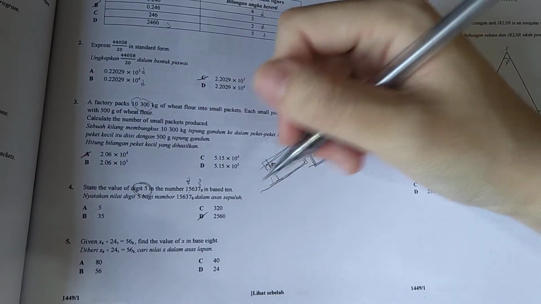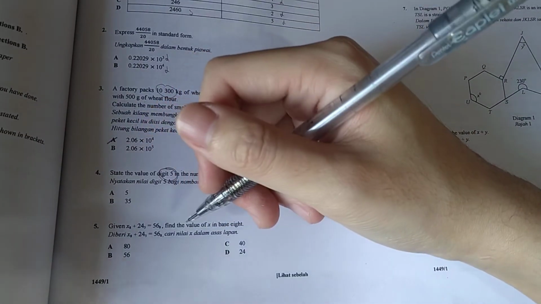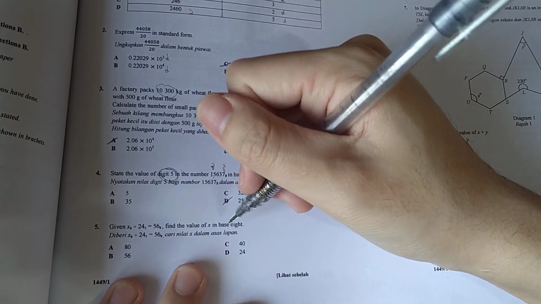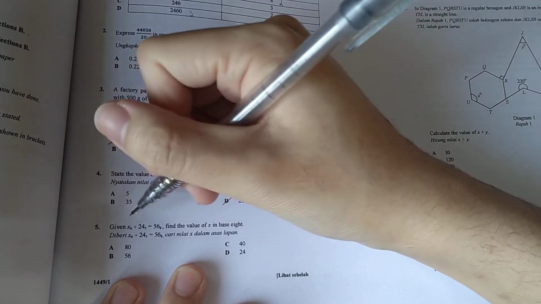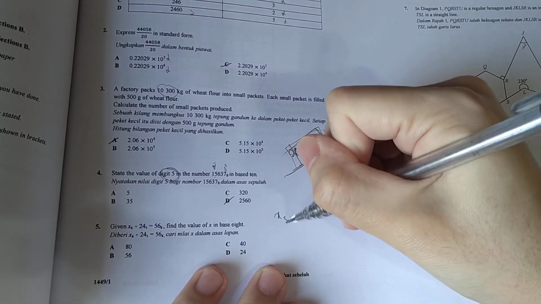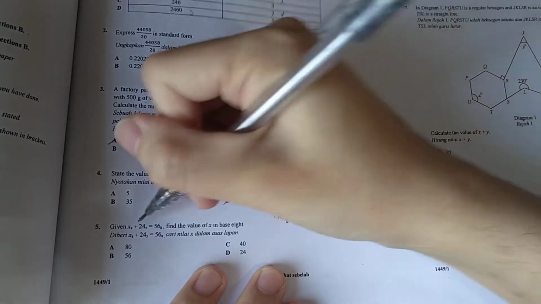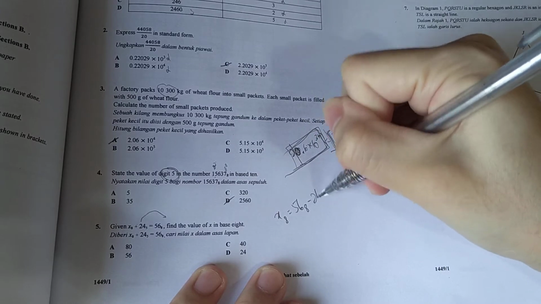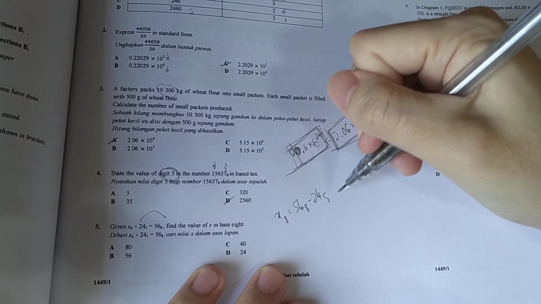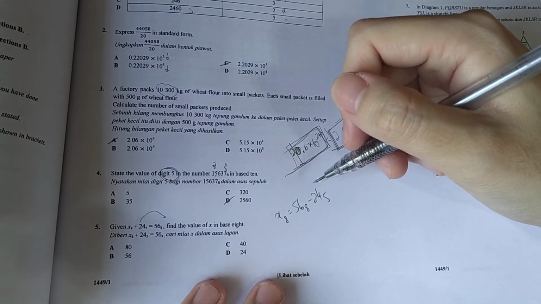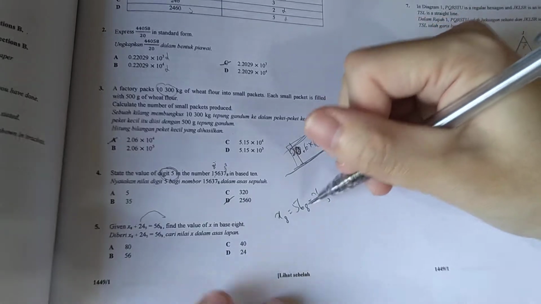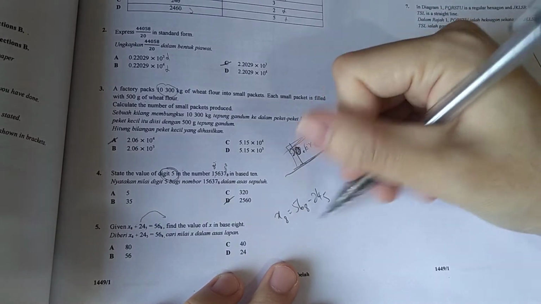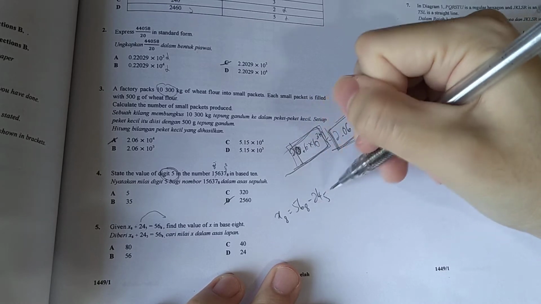Number 5, given x base 8 plus 24 base 5 equals 56 base 8. Find the value of x in base 8. How do I do it? If I want to find x, I have to move the 24 to the other side. So it becomes 56 base 8 minus 24 base 5. But how to take a base 8 number minus a base 5 number? It's impossible, because base 8 number and base 5 number, you cannot subtract. If you want to subtract, you have to make sure they are the same base.